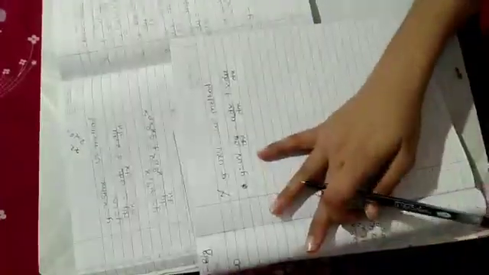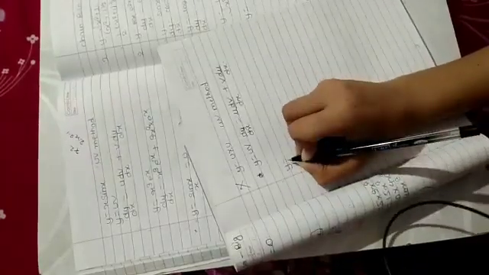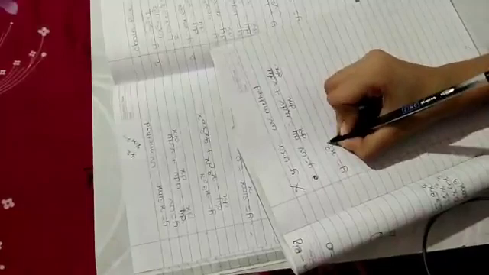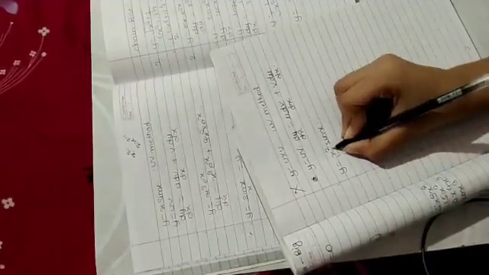Let's have some examples so you can understand very nicely. For example, y is equal to x square sin x. Then write it like that. This is u and this is v.